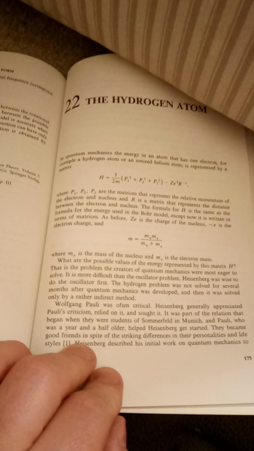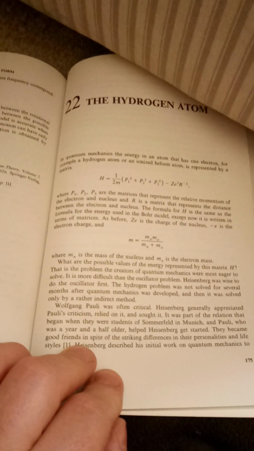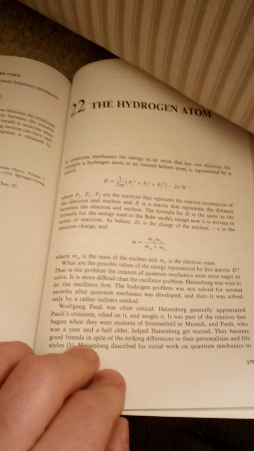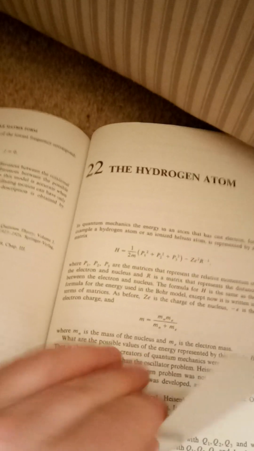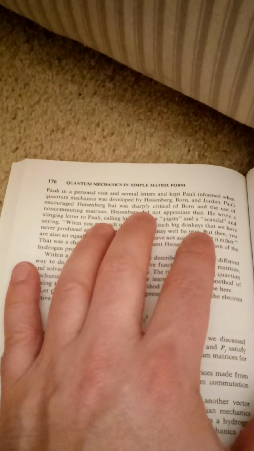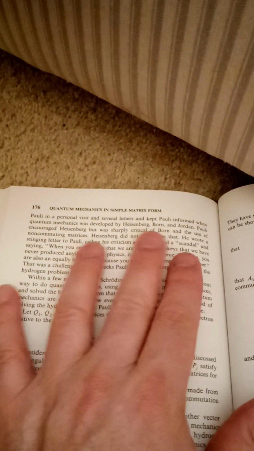Now, what's interesting is what was Pauli so critical about? And you turn the page, because the suspense is overwhelming. And Pauli, in a personal visit and several letters, kept Heisenberg informed when quantum mechanics was developed by Heisenberg, Born, and Jordan.